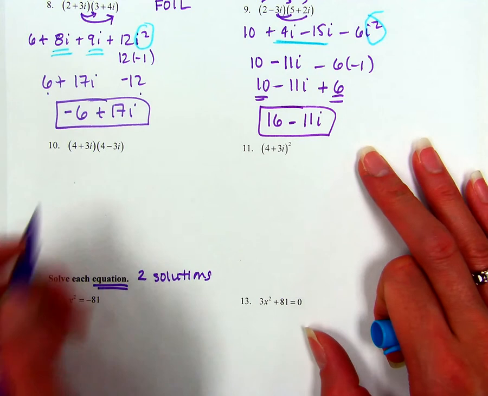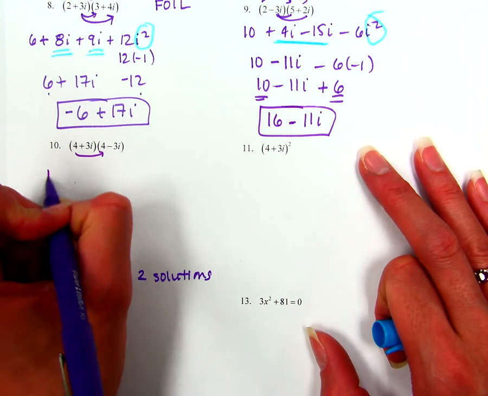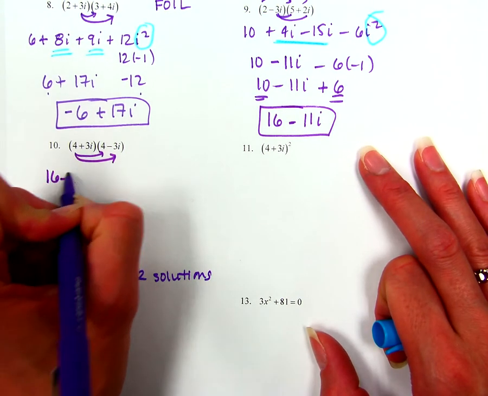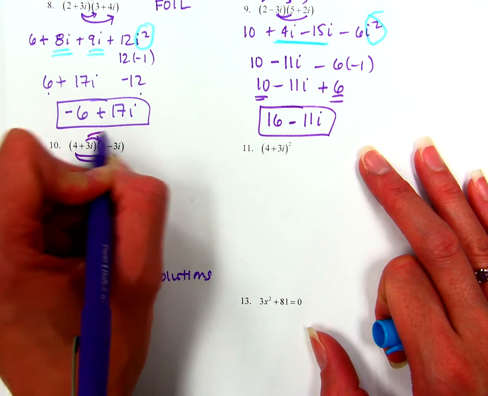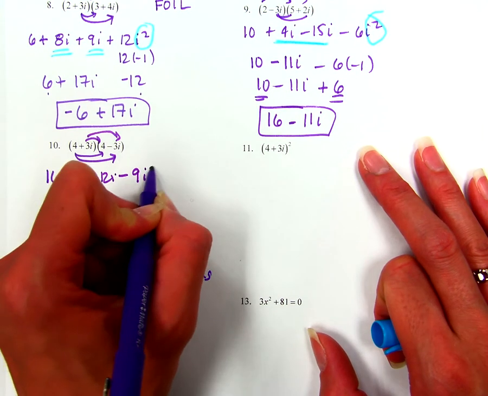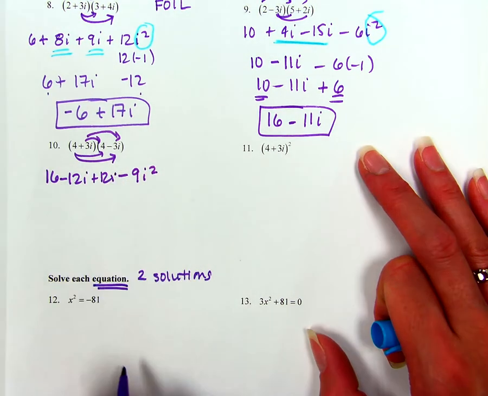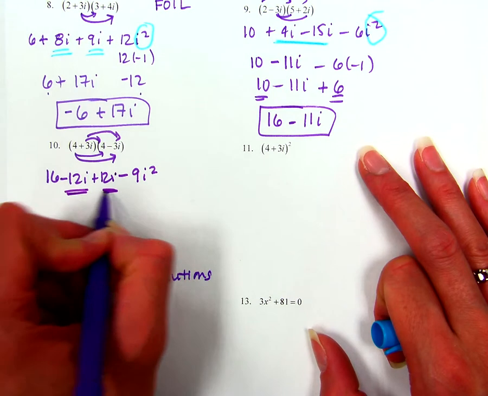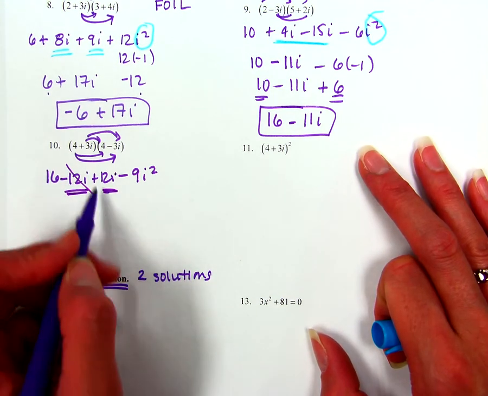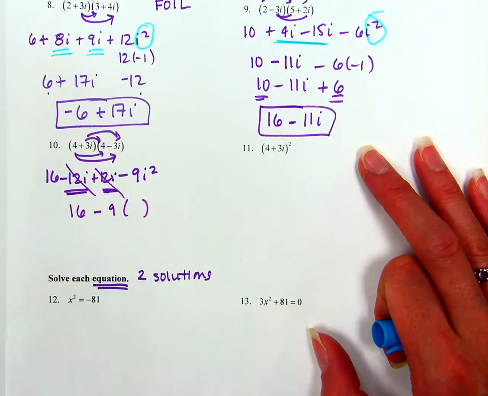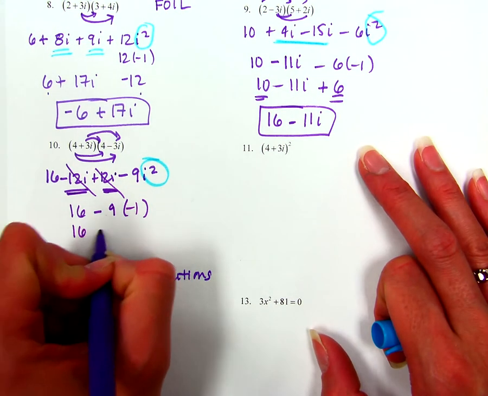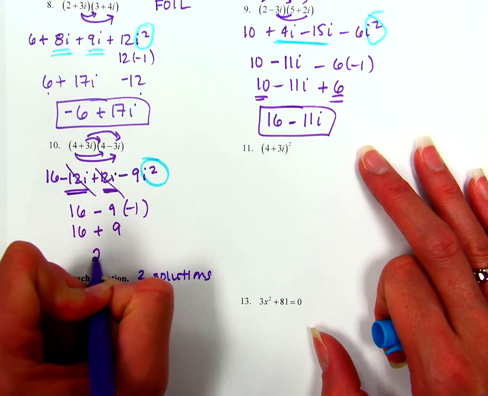Number 10, we've got 4 times 4 is 16, negative 12i, positive 12i, and negative 9i squared. Remember, i times i is i squared. Well, when I add these like terms together, negative 12 and positive 12 is just 0, so that's gone. I have 16 minus 9, but I never want to leave an i squared in there, so I know that's negative 1. So 16 plus 9 gives me 25.